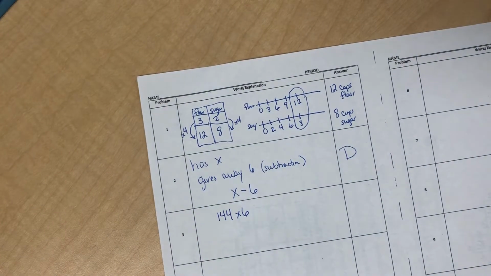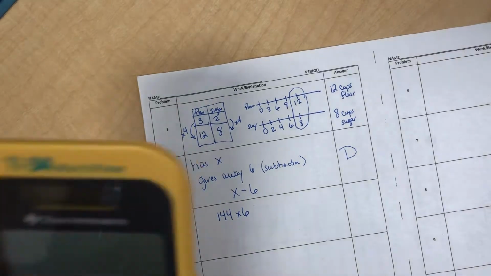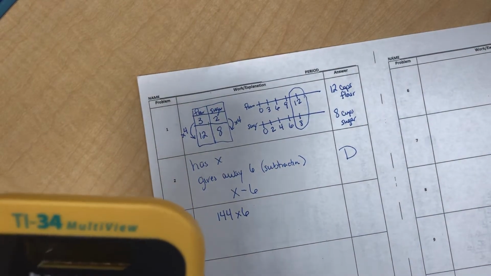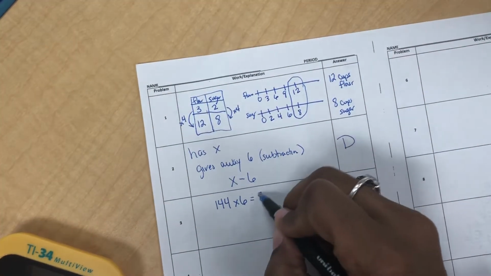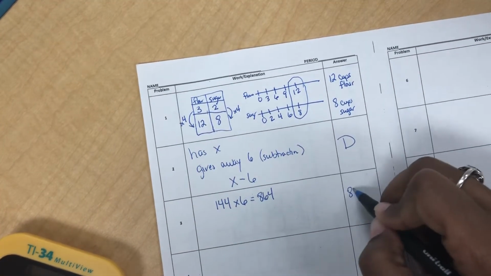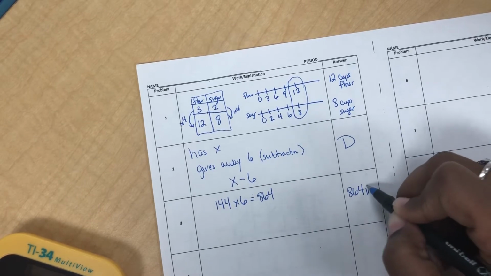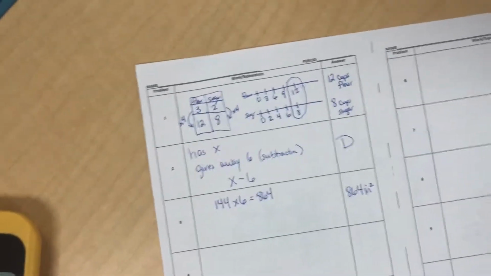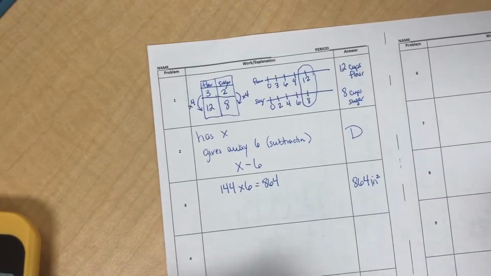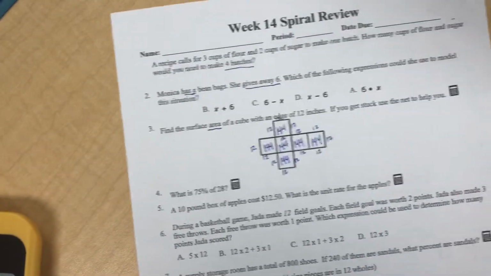144 times 6 gives me 864. This was one of the questions where you could use a calculator to get your final answer. So our final answer is 864 inches squared. All right, so let's go to the next one.